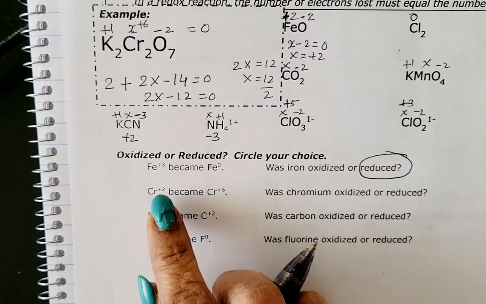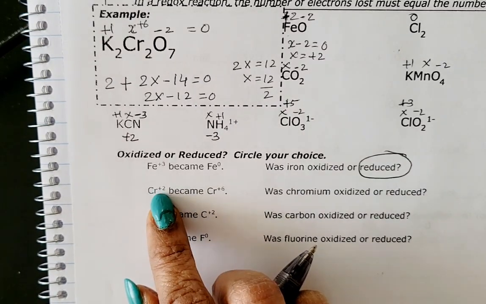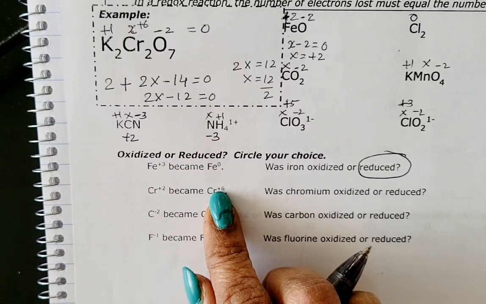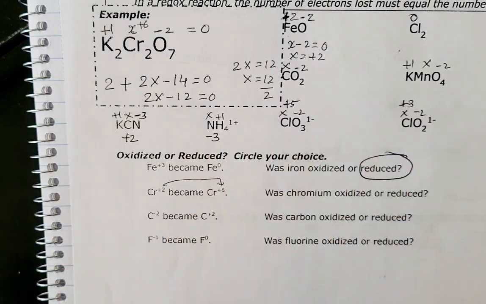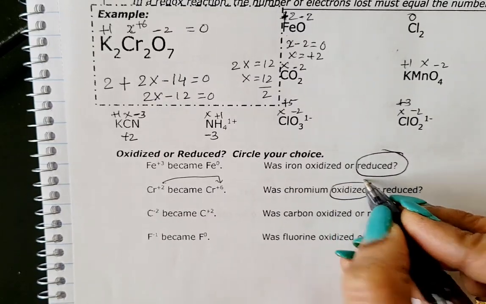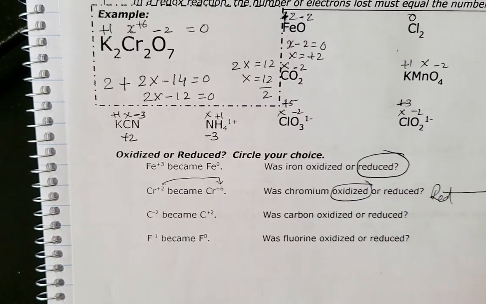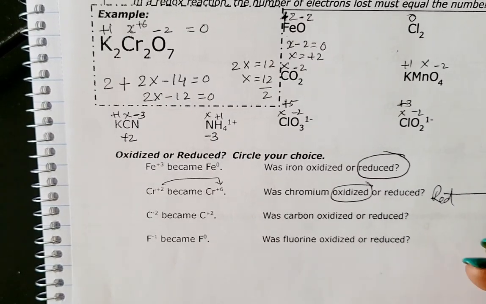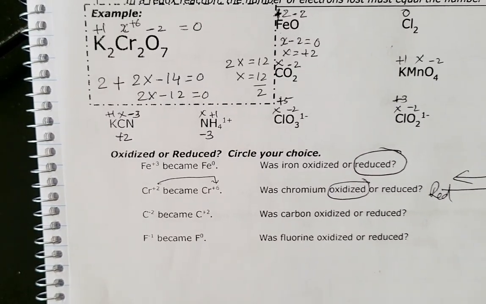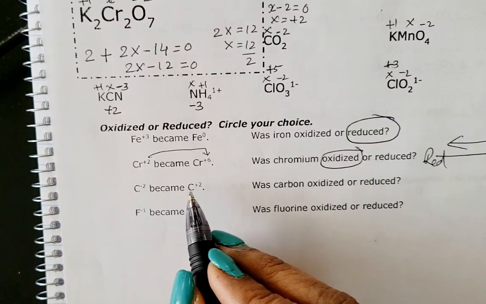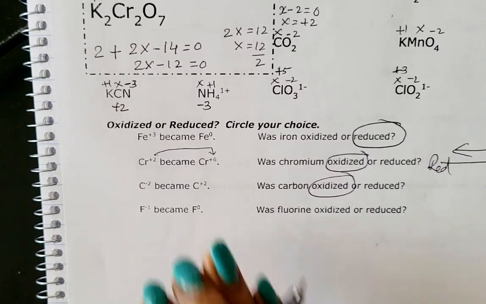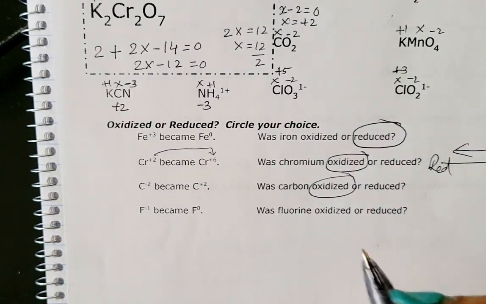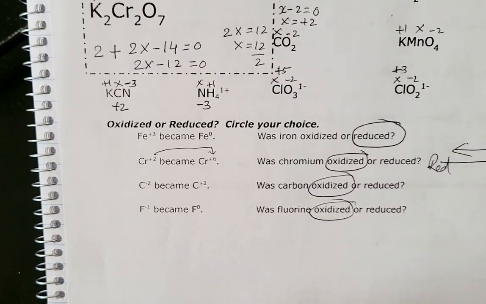Okay, next one. Cr2 plus was reactant. It has +2. Now it is +6. So number change from +2 to +6. Going to the right or going to the left? Okay, redox, remember. So this will be what? Oxidized. So number line will be like this, redox. If you are going to the right, that is oxidation. Going to the left, that will be reduction. Okay, next one. -2 to +2. Oxidation. Next one, -1 to 0. Oxidation. Good.